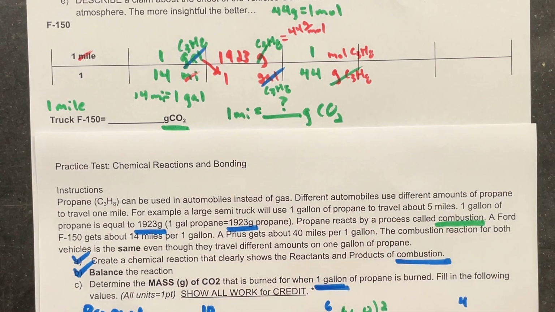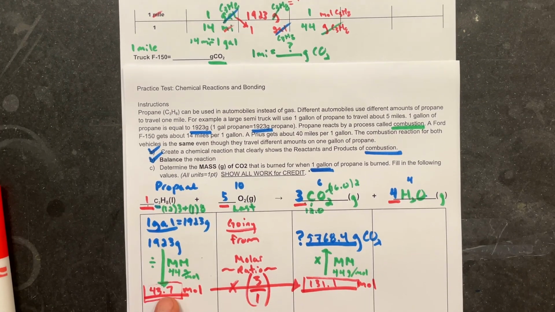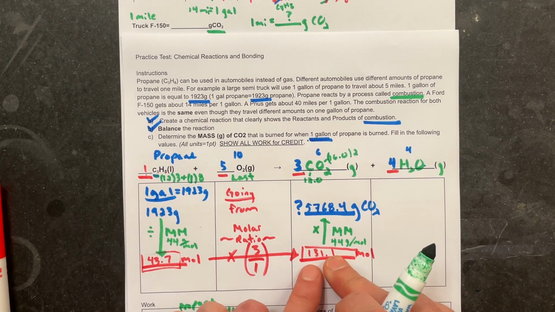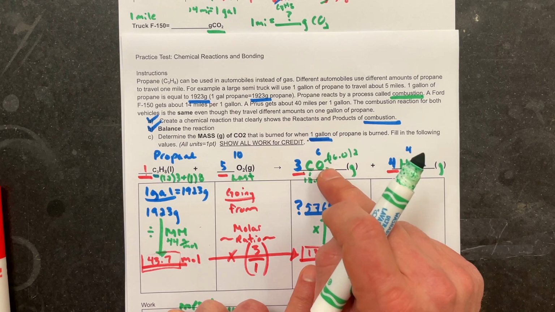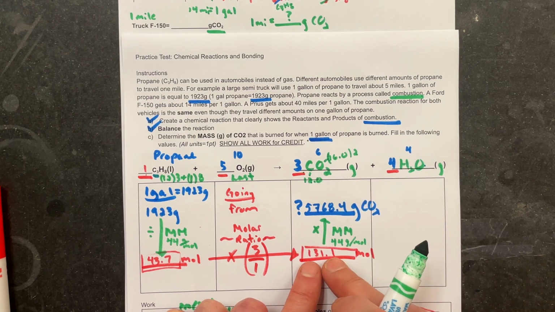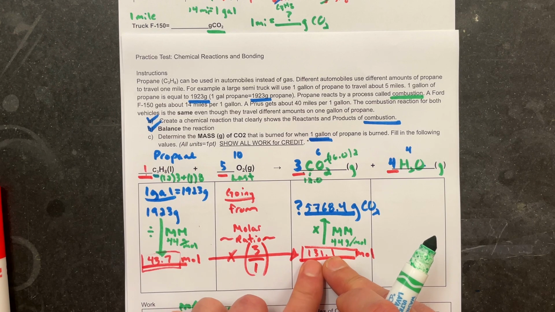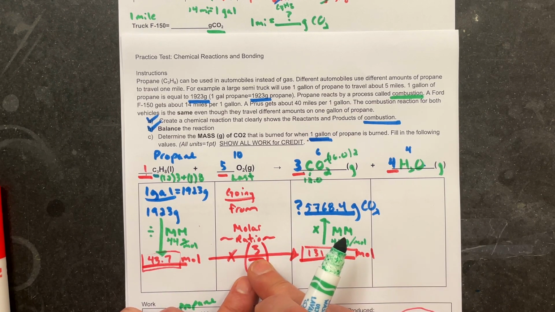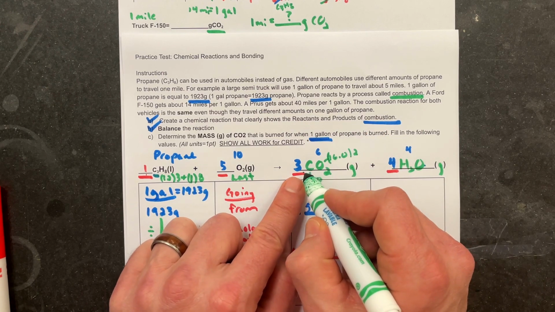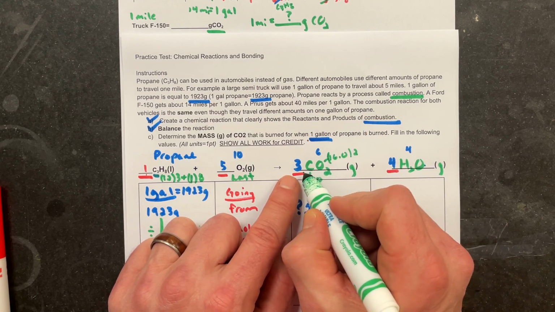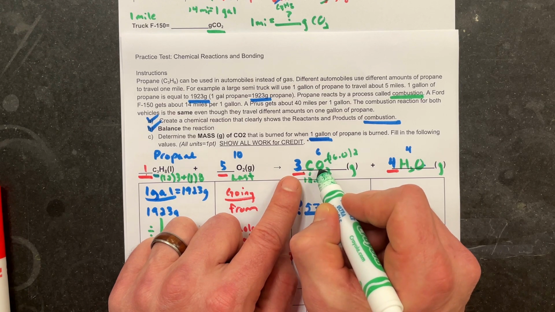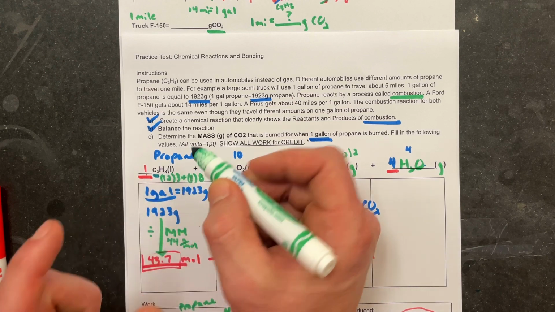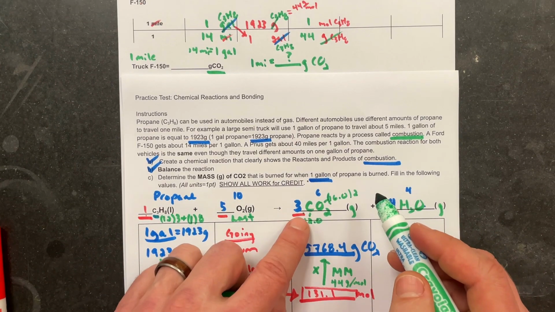Once you're in moles of propane, we can now go from moles to moles of something else in the equation. In this case, we're going to moles of CO2. So how do we get from moles of one thing to moles of another thing? We use the molar ratio. That is where the balanced equation comes in. So we have 3 moles of CO2 that are made for every 1 mole of C3H8. Let's write that down right up here.